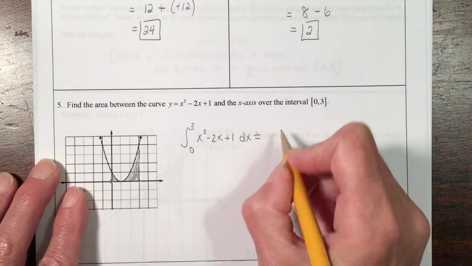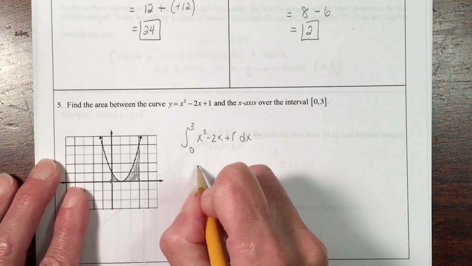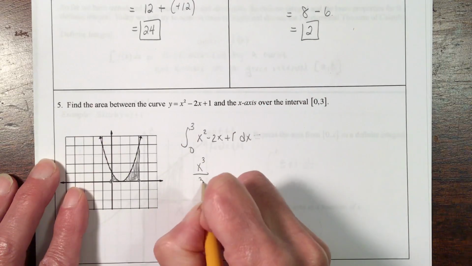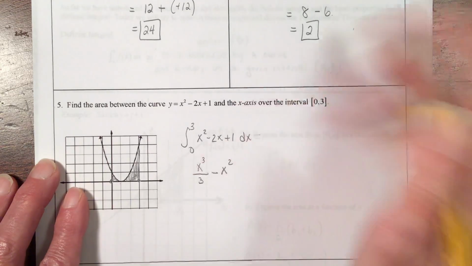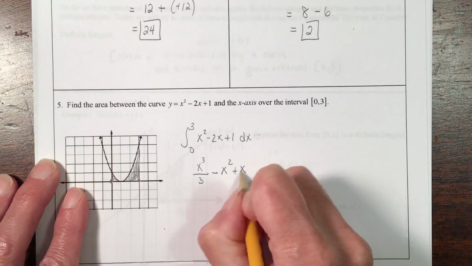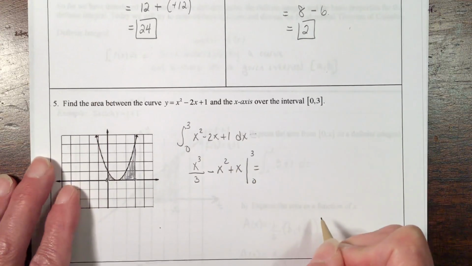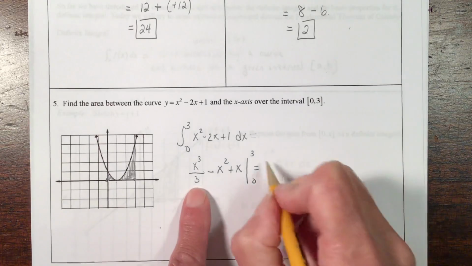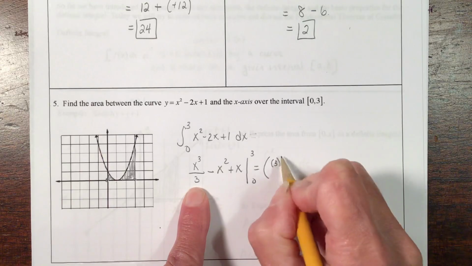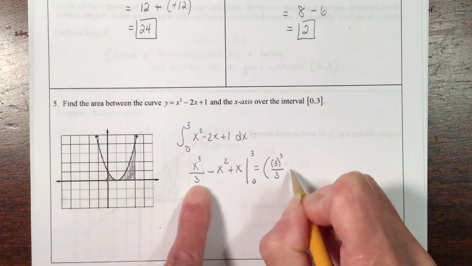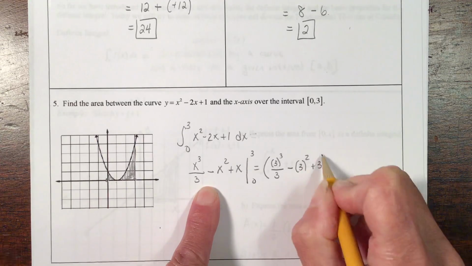So I take the antiderivative, and I like to work underneath. Take the antiderivative: x cubed over 3 minus 2x squared over 2, which is just x squared, plus x from 0 to 3. And I know it looks scary and messy, but we're going to see very quickly how easy it is. F of b: 3 cubed over 3 minus 3 squared plus 3.